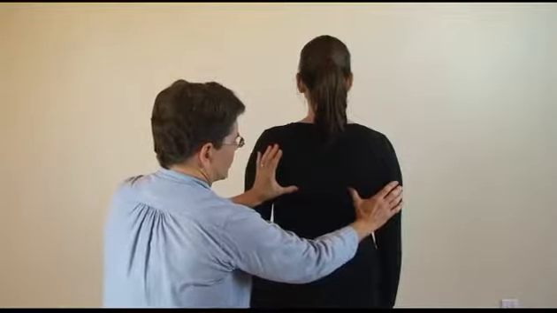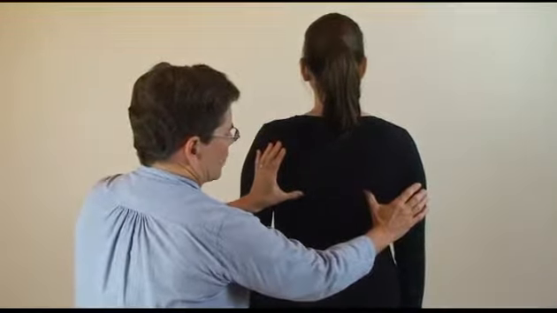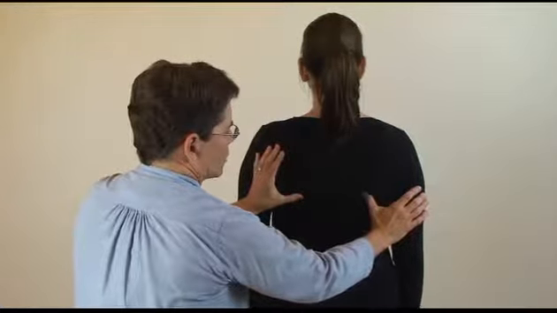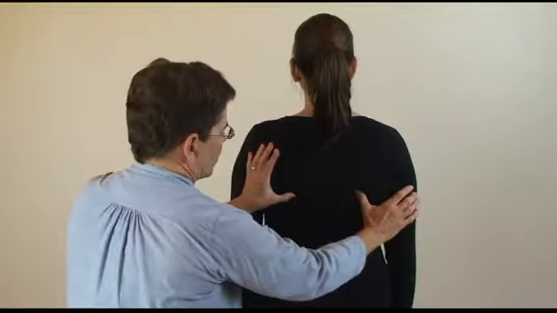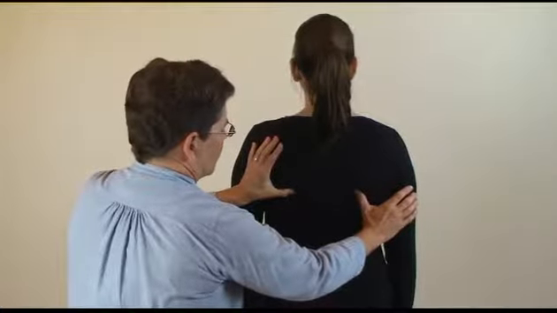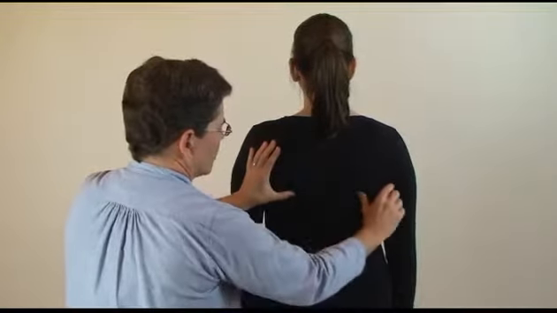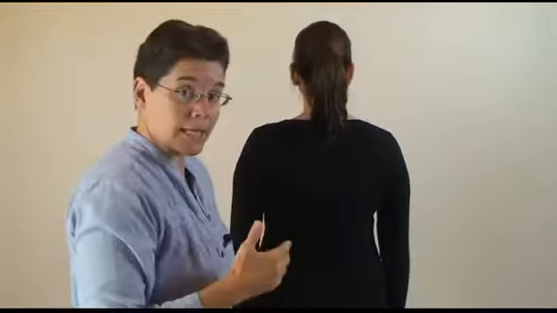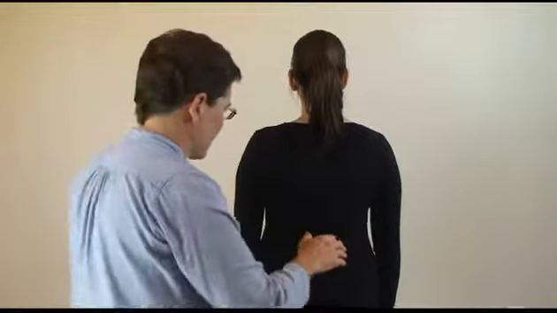So to show you that again and to look at my thumbs, you'll see that my right thumb, her inferior scapular angle is superior and her left inferior scapular angle is inferior. So it's showing an asymmetry through her thorax.